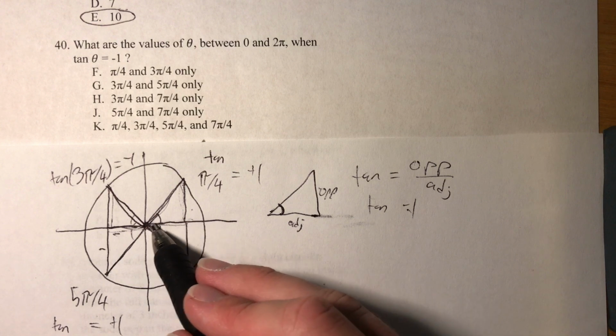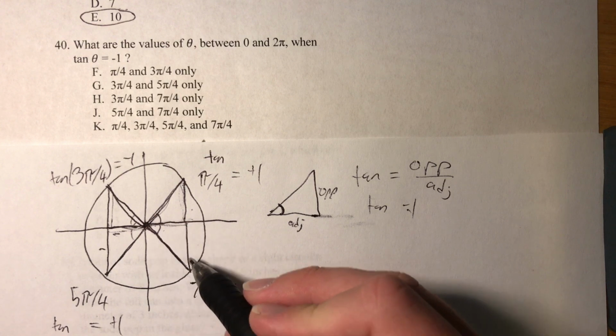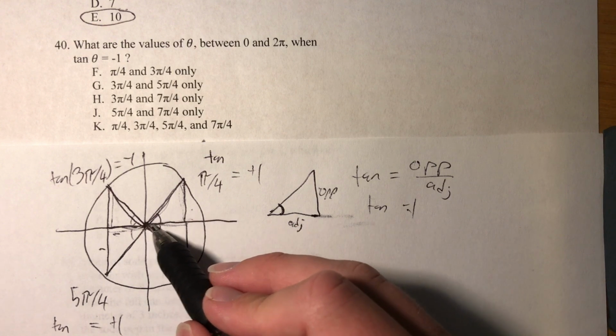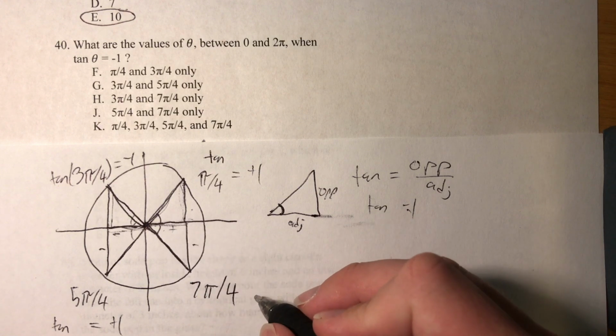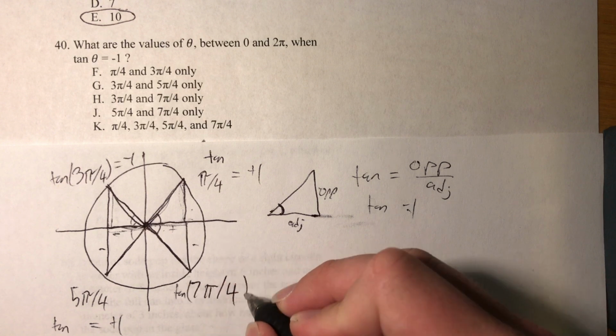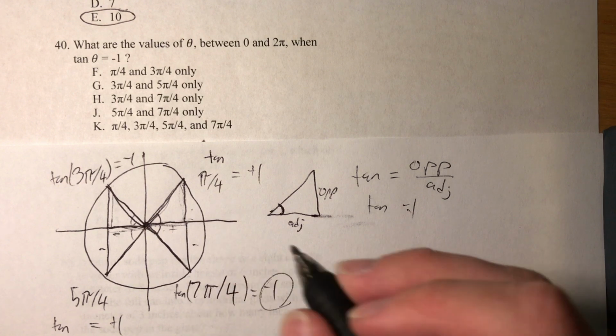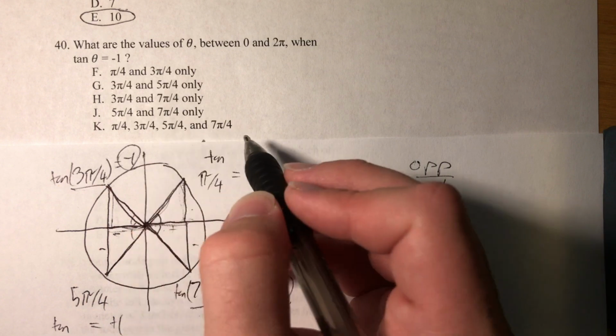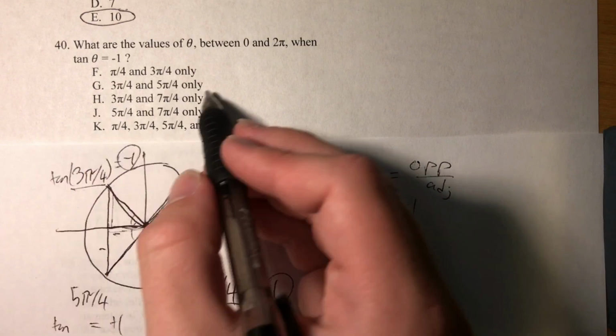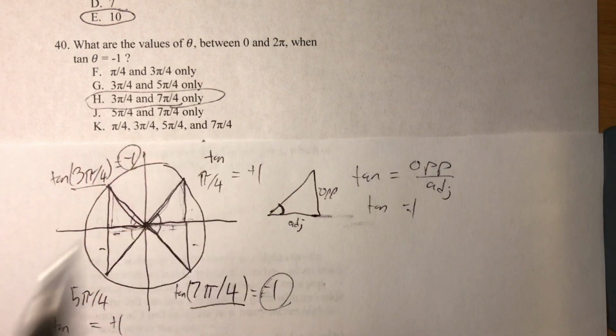And for this one we have a positive and a negative. Right? We're going right on the x-axis, down on the y-axis. Positive, negative. Tan of this equals -1. And so this is what we're looking for, the negative ones. 3 pi over 4 and 7 pi over 4. And that is one of our answer choices. 3 pi over 4 and 7 pi over 4 only.